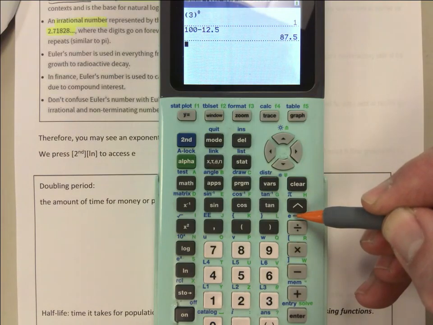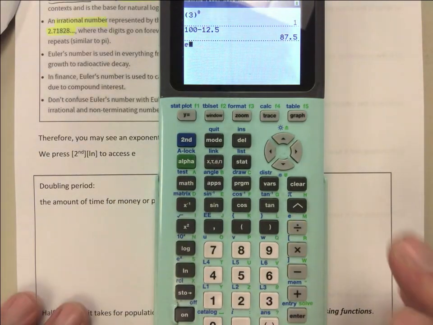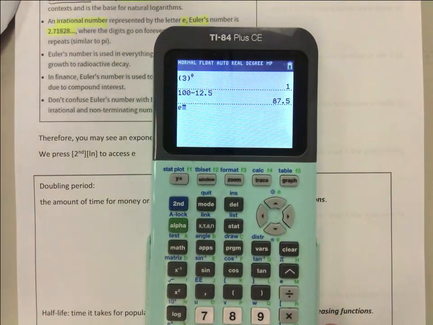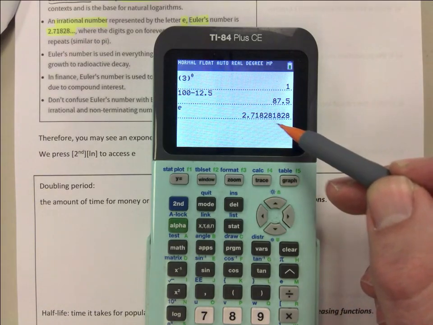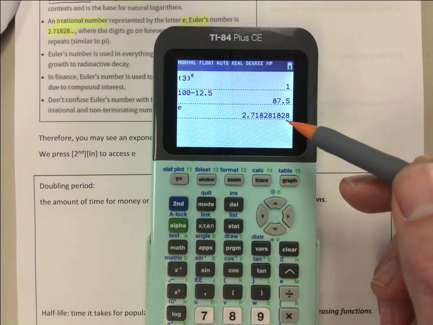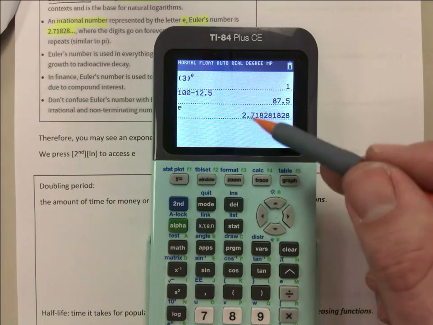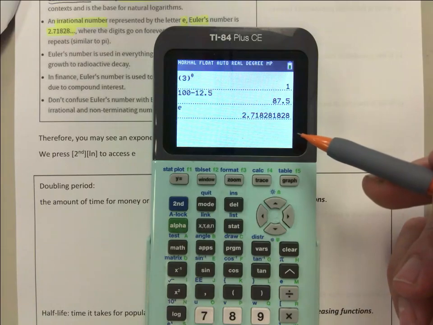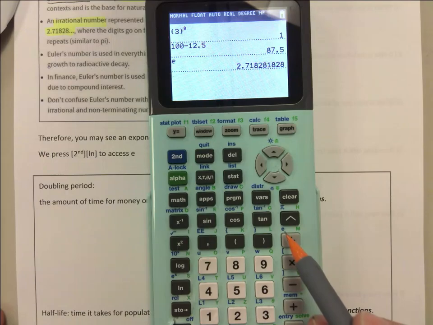You see a lowercase e there. How do you access it? You go second, divide, and E will appear. If you hit enter, it will tell you what it is numerically. Not all the decimals, but the first 9 decimals. You don't need to remember this, to be honest. You just need to know what E is, and use it as required, right?